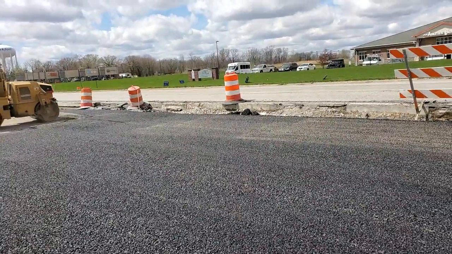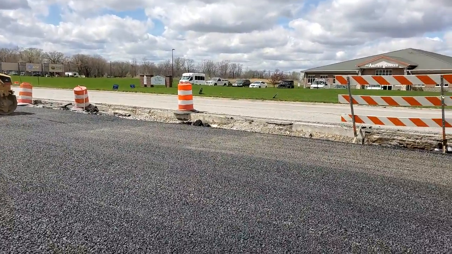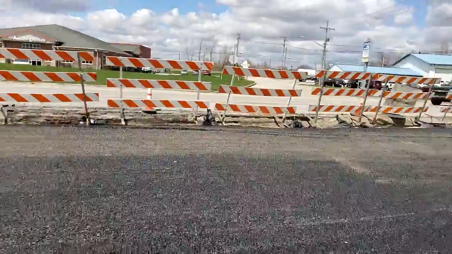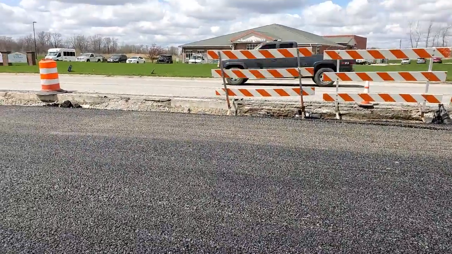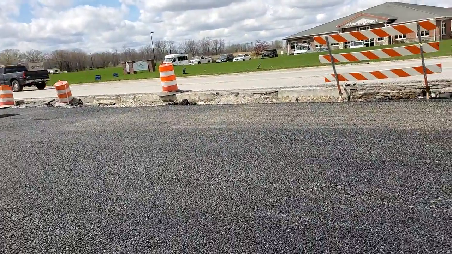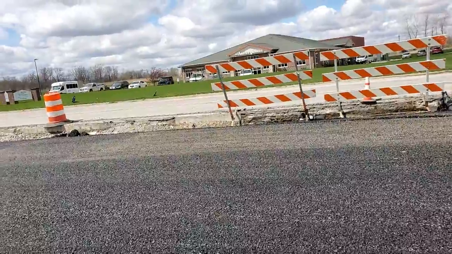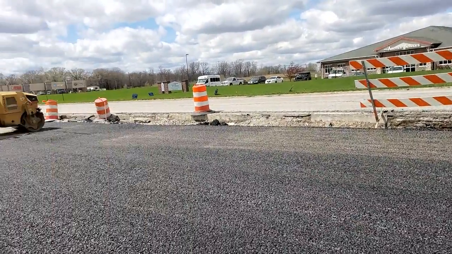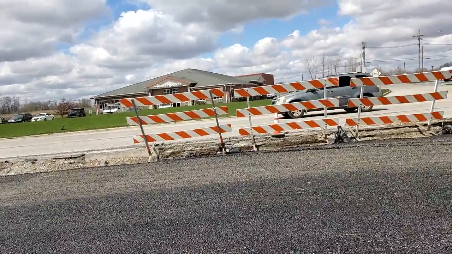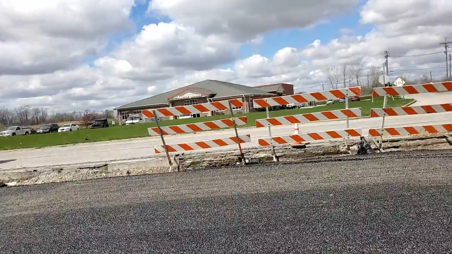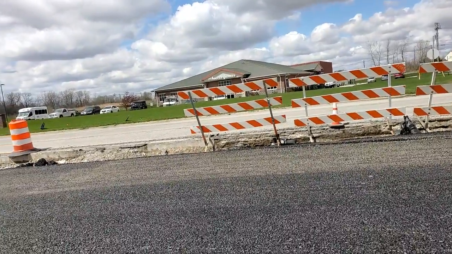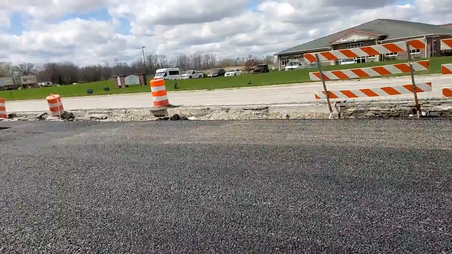It's your finishing roller. Also, the finishing roller is going to get into areas that the big roller or your breakdown roller can't get into.